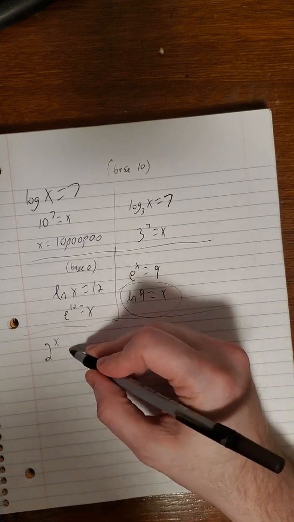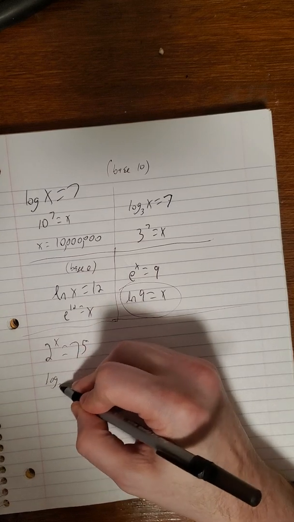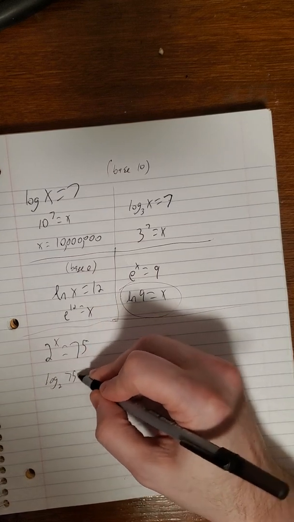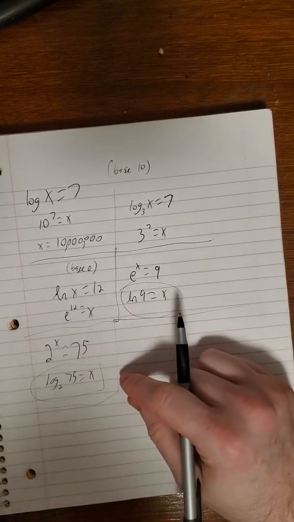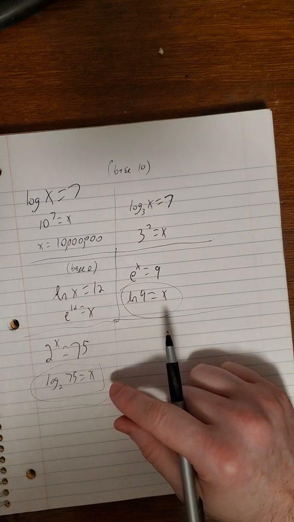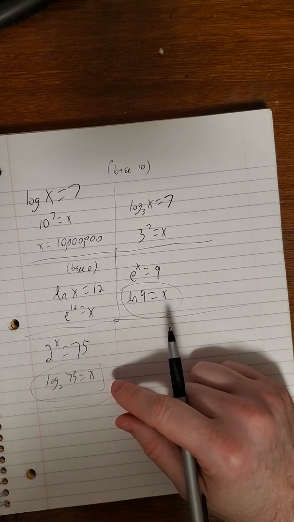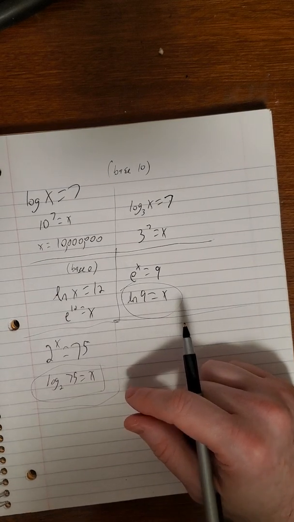Similarly, for 2 to the x is worth 75, we can say log base 2 of 75 equals x. If it's an application problem, that's when an approximation would make sense. But if they're asking just to solve it, I'm looking for the exact value.